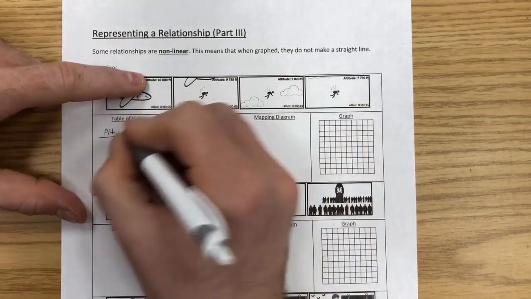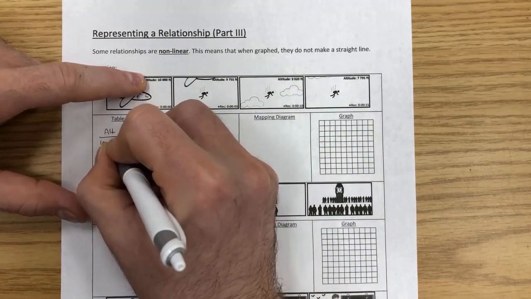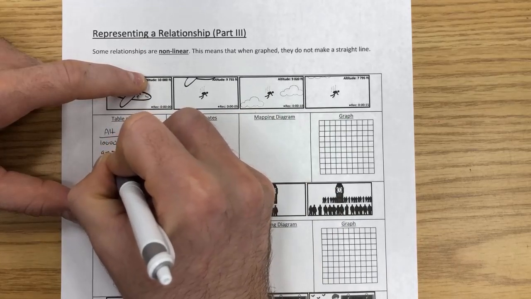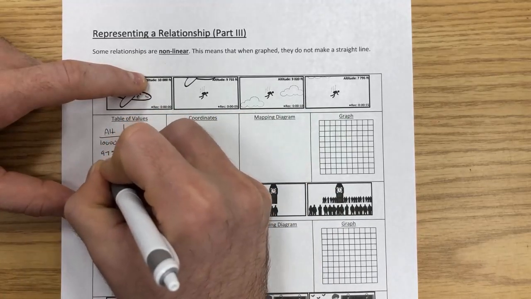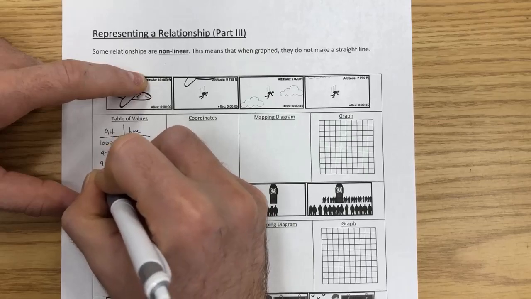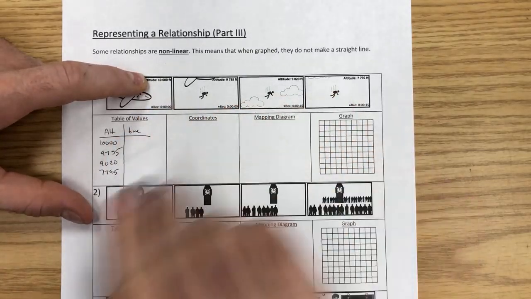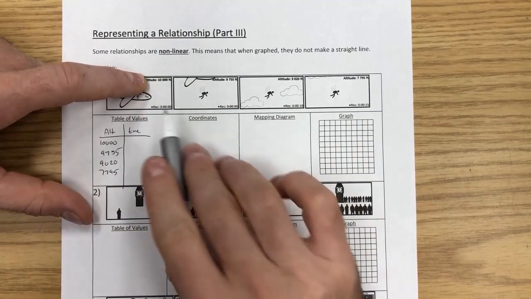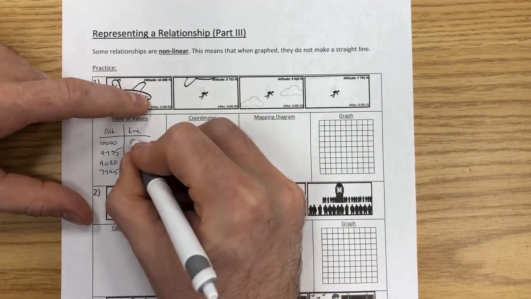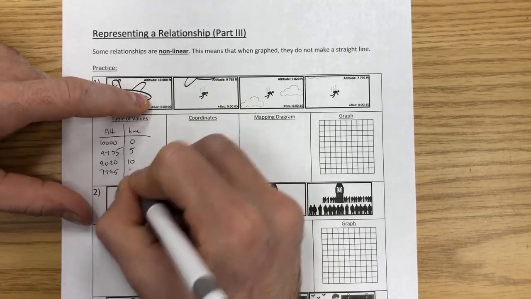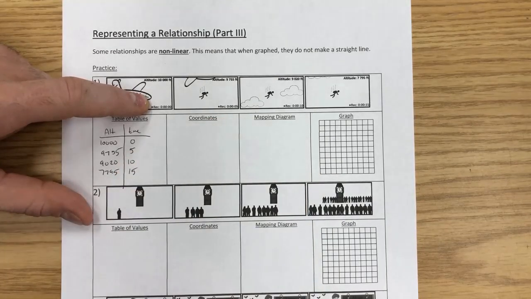The altitude in the first video is 10,000 feet. Then we're at 9,755. Then we're at 9,020. And then at 7,795. So it looks like the gaps are getting bigger and bigger. So let's look at the time. The time was at 0, and then at 5, and then at 10, and then at 15.